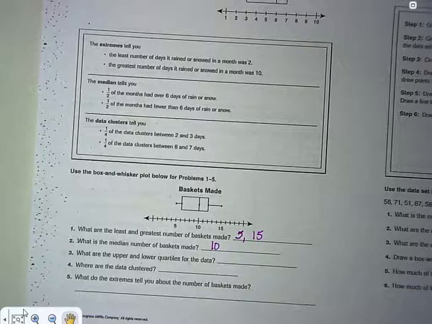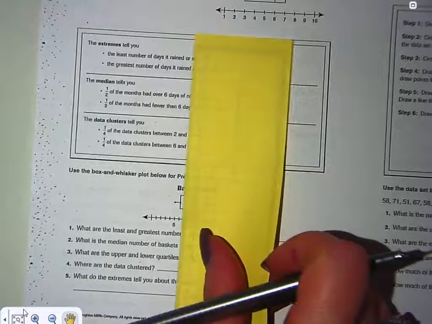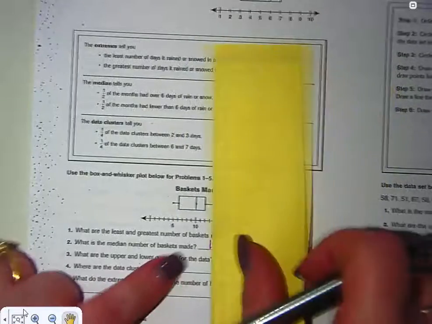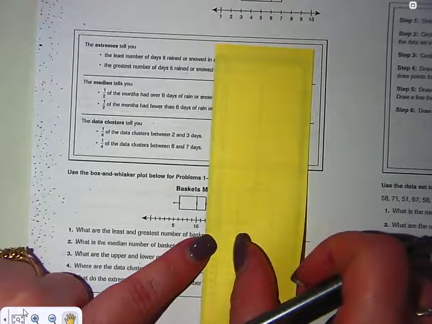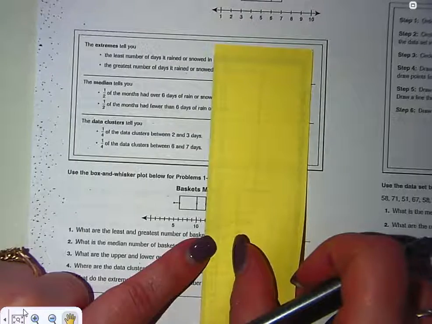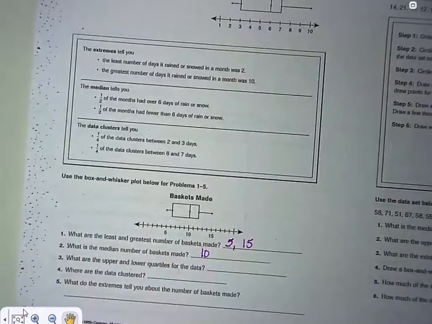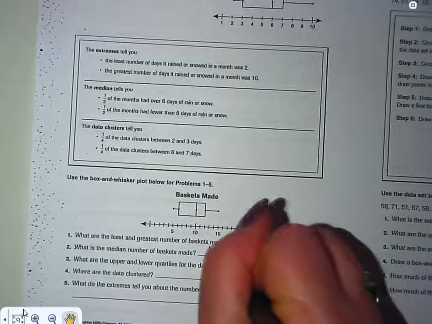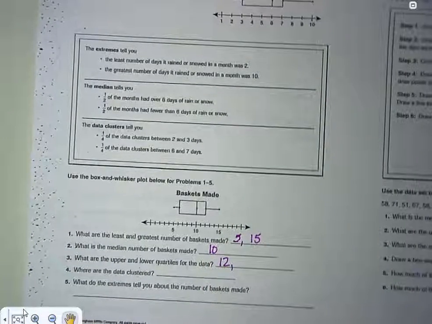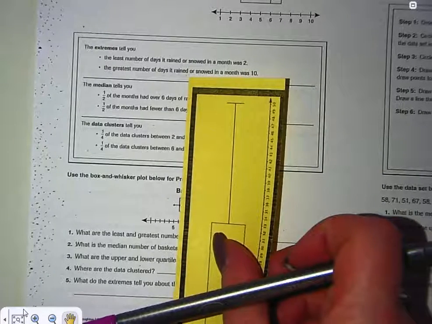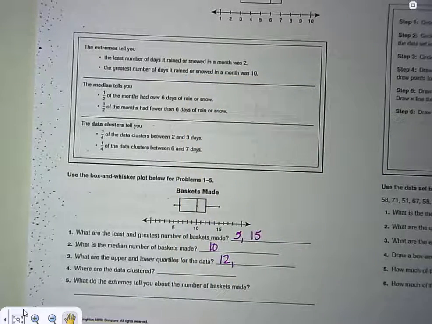What are the upper and lower quartiles for the data? So you're looking for where the upper quartile is, right here. Let's look for the upper first. The upper quartile. What number does that go to? 12. And the lower quartile. So we want to go right here. What number is that? 6.